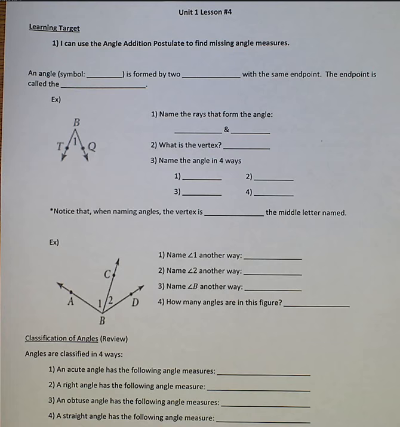Alright, good morning guys. Mr. Middleton here. Today we're talking about the angle addition postulate. After this video, I would hope that you would be able to use the angle addition postulate to find the missing angle measures. Okay, let's jump into it.